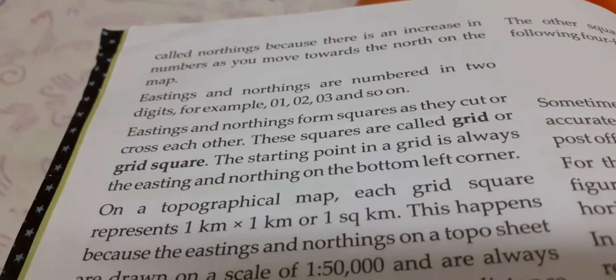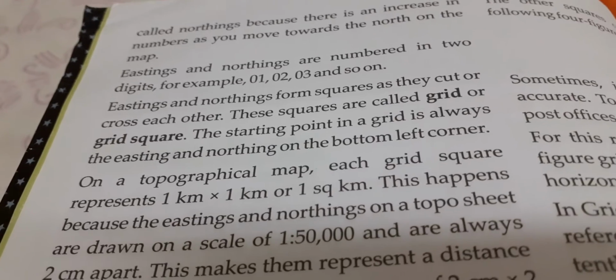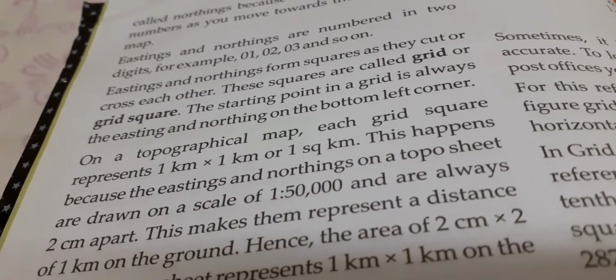Eastings and northings are numbered in two digits, for example 01, 02, 03 and so on. Eastings and northings form squares as they cut or cross each other. This here you can see in the picture. They are forming squares as they cut across each other. These squares are called grid or grid square.